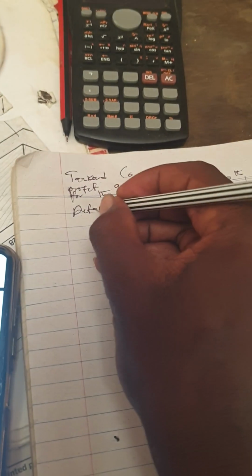Okay, so first things first, we're going to write the heading. The name of this company is Tancard company, profit and loss account, for the year ended 30th June 2015. This one was prepared in dollars, not in kwachas. Then we have our details column here.